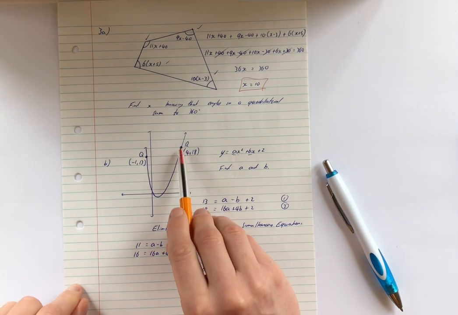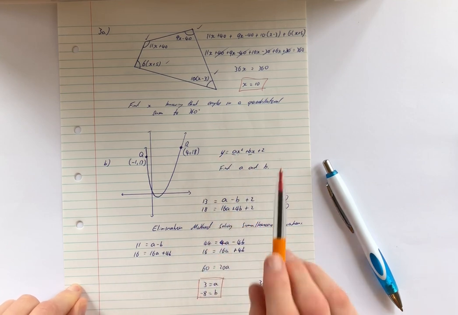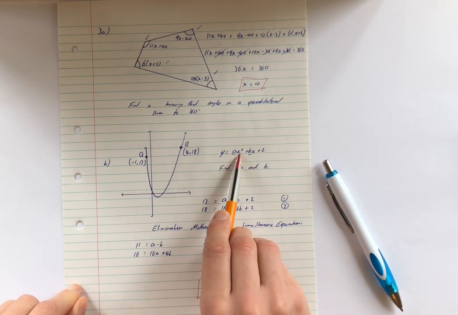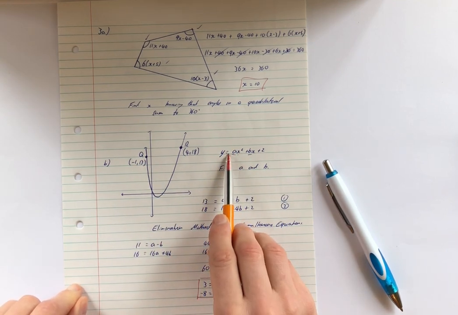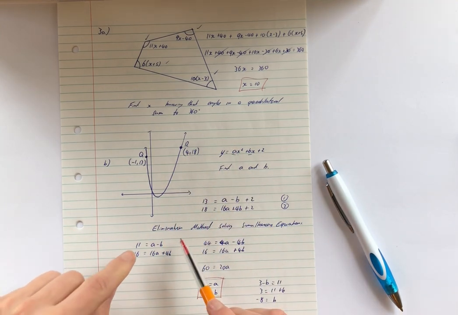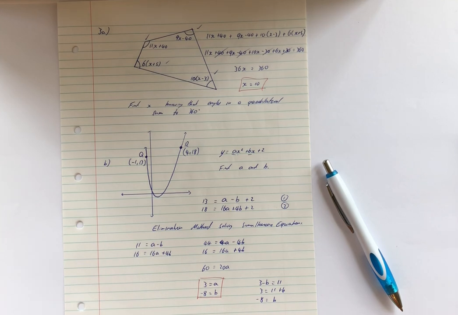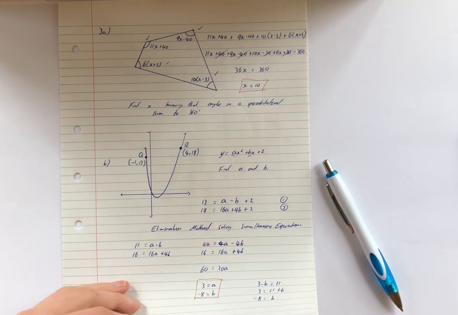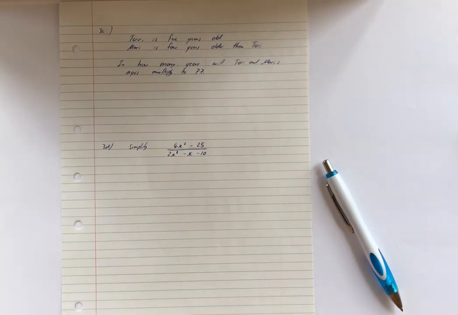Now we know that these points satisfied that equation, so when we put those values in, it would retain equality, giving us two equations with two unknowns. When you've got two equations and two unknowns, you can usually solve them, especially in the MCAT. Alright, that's 3a and 3b done. Let's have a look at 3c.